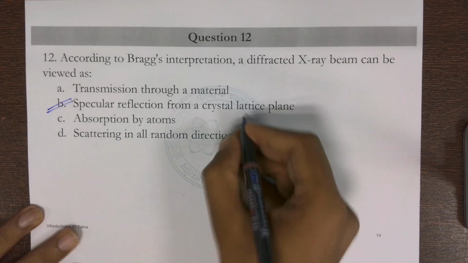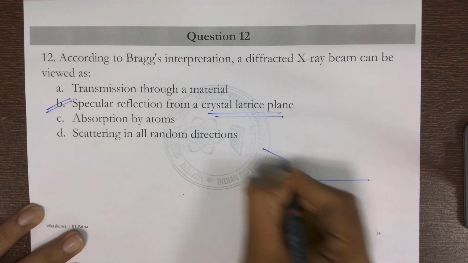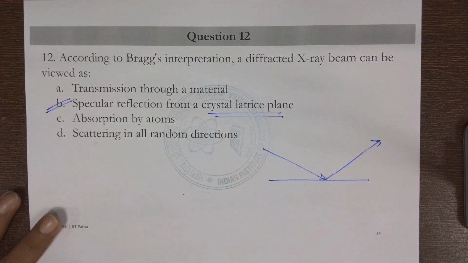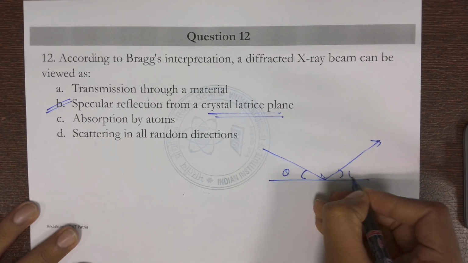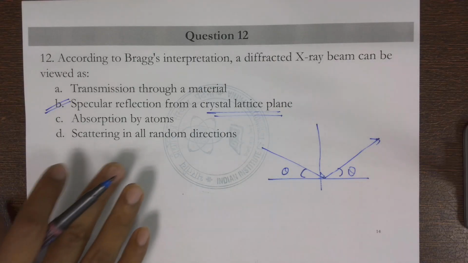So if I see a plane, it's like a reflection from the plane. If X-ray is coming, it will be diffracted. Yes, Swarangi and Omkar, that's great. So it will be like a mirror, specularly reflected. So with that we have got the answer B to be the right answer. Let's go to the next part, question number 13.